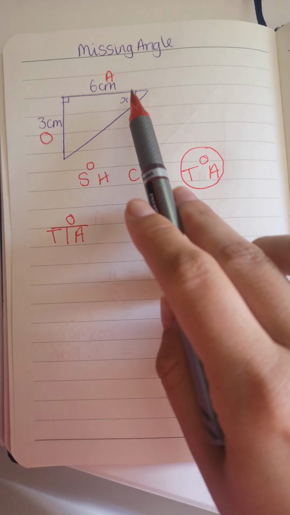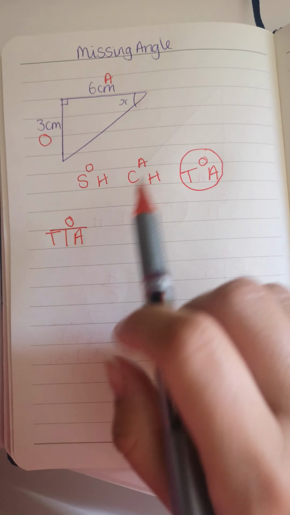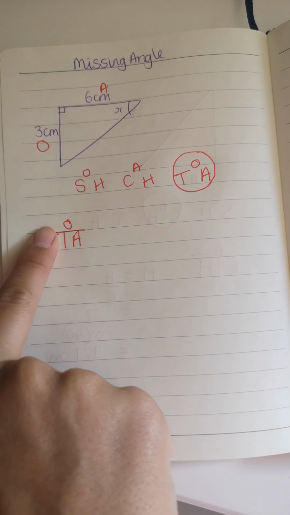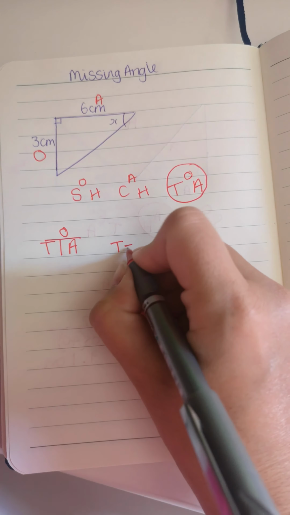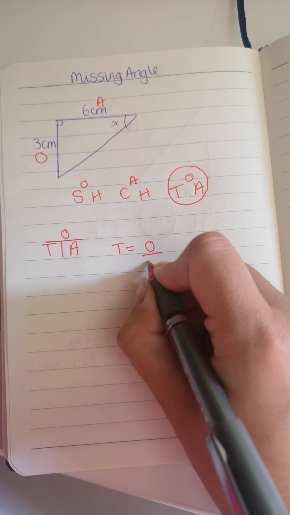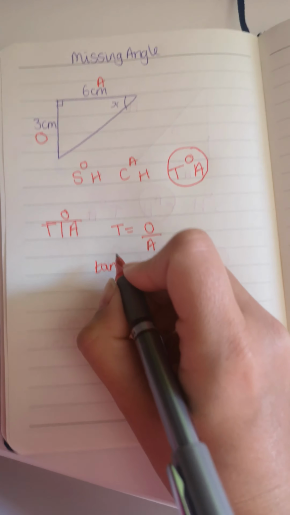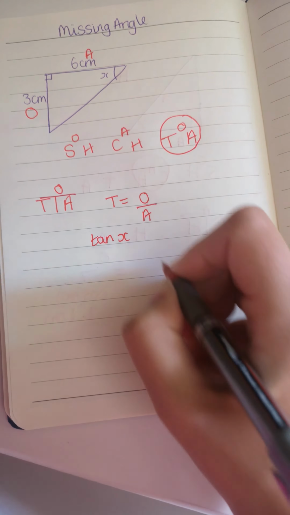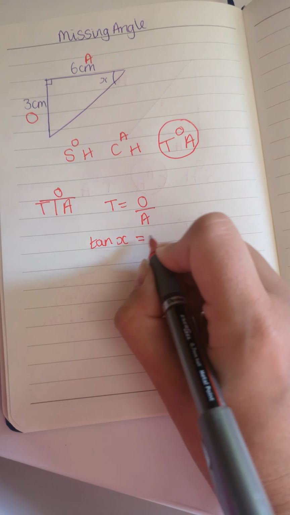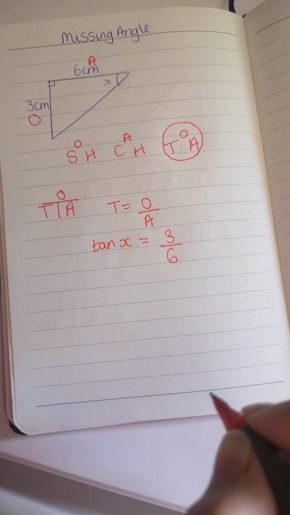Now, because we're finding the angle, we know the angle always goes with sin, cos or tan. So in this case, we're finding T. So we've got T is O divided by A. So let's write that out. T equals O divided by A. Now we know T stands for tan. And then tan, we know X, the angle always goes with that. So tan X equals the opposite, which is 3, over the adjacent, which is 6.